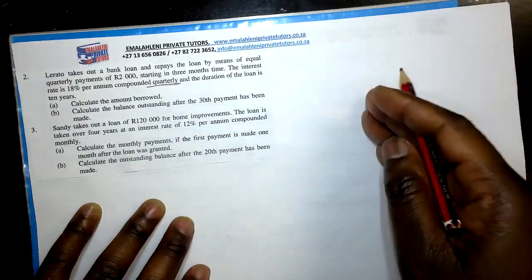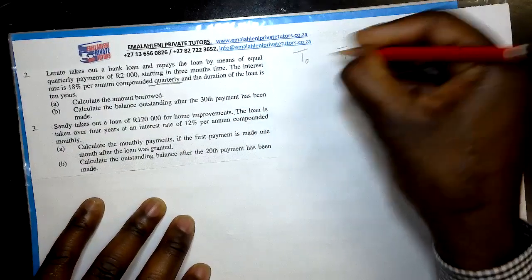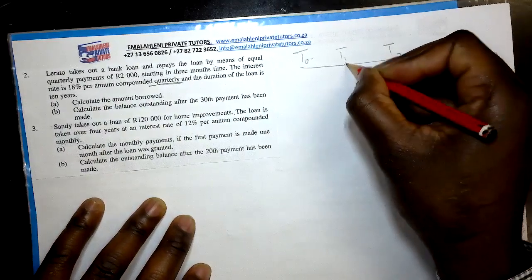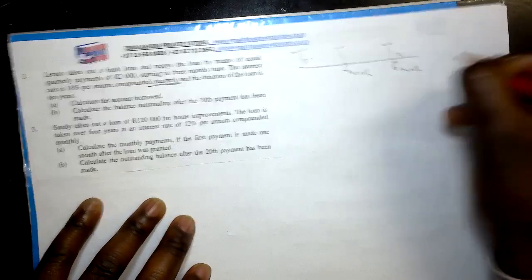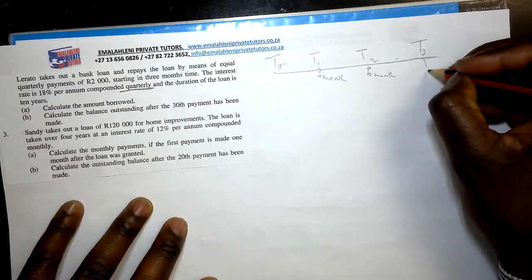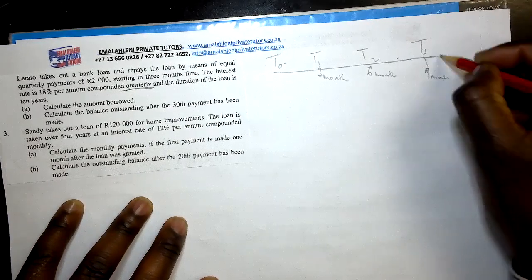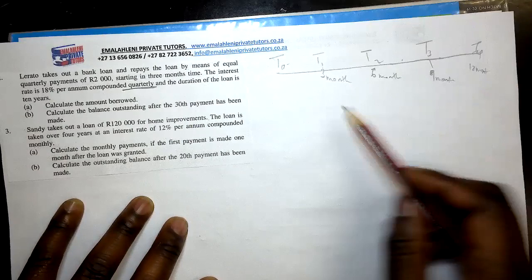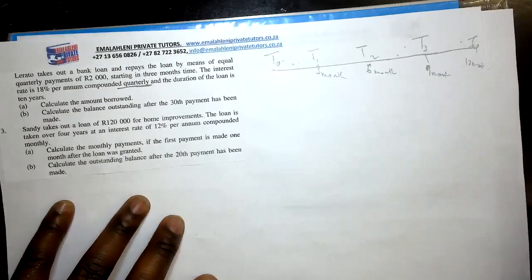So your timeline, when you're saying T0, T1, your T1 in this case here, so that you can understand much better: T1 is 3 months. T2 is 6 months. Then T3 is 9 months. Then T4 is 12 months. That's why we're saying it's 4 times in a year. 1, 2, 3, 4. So that's what you need to understand here.